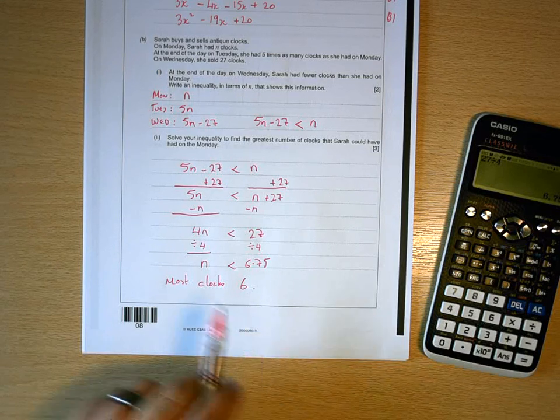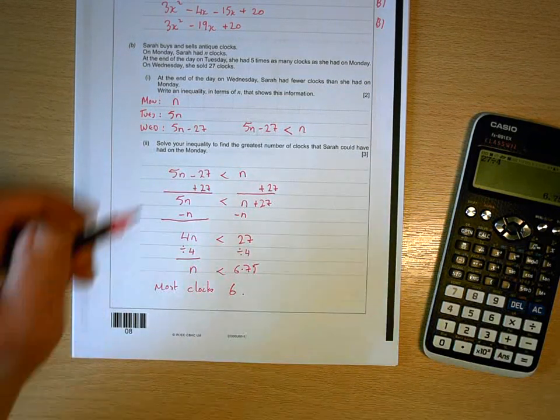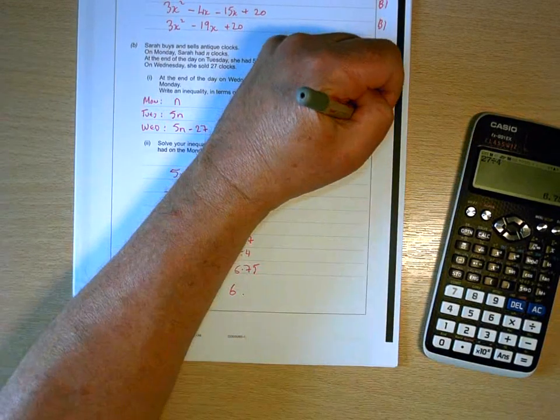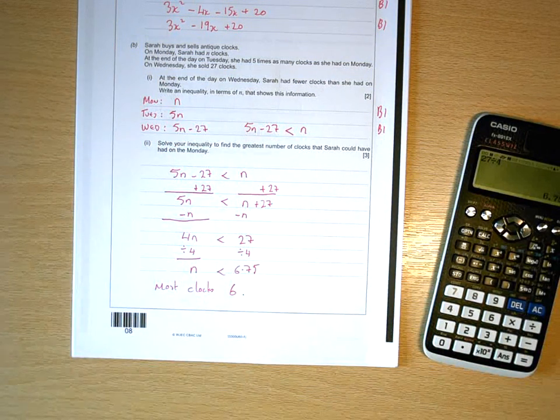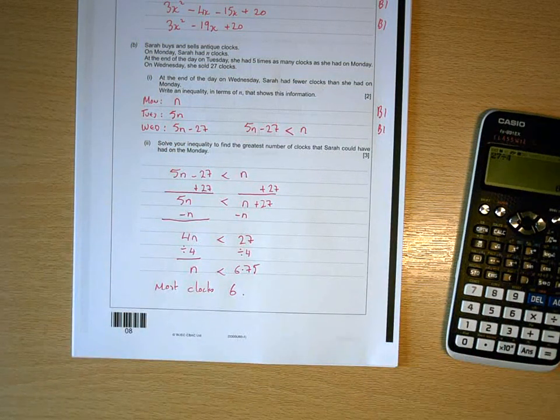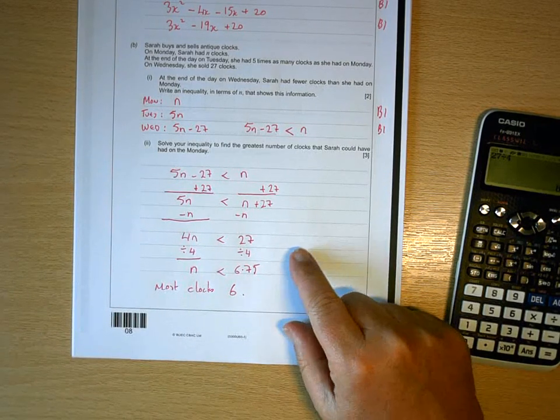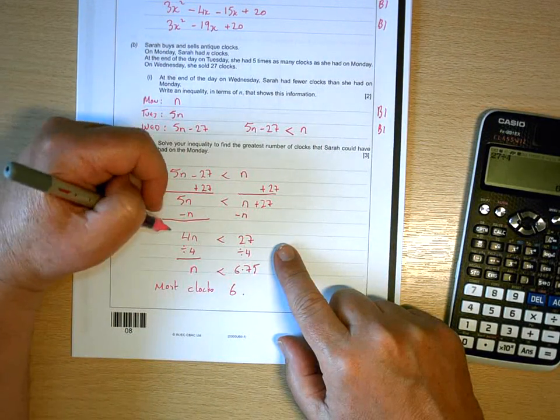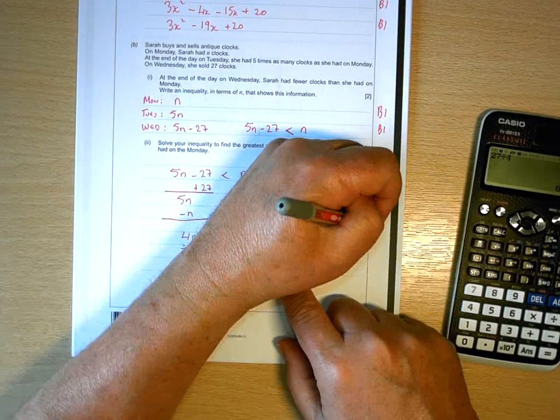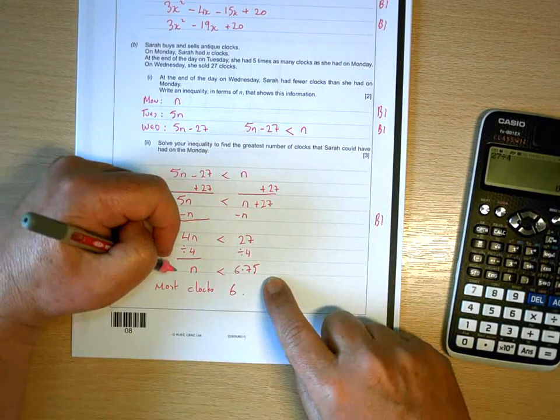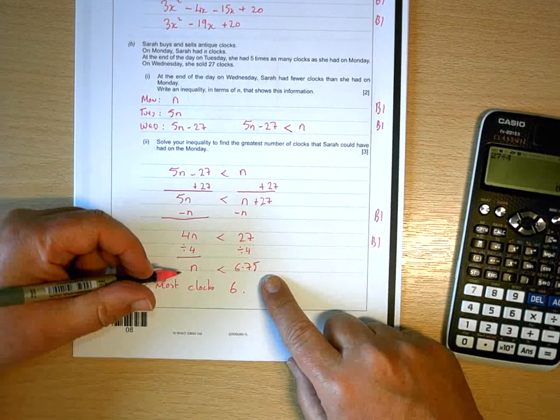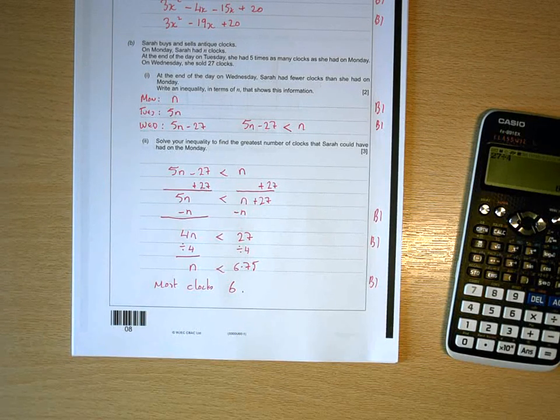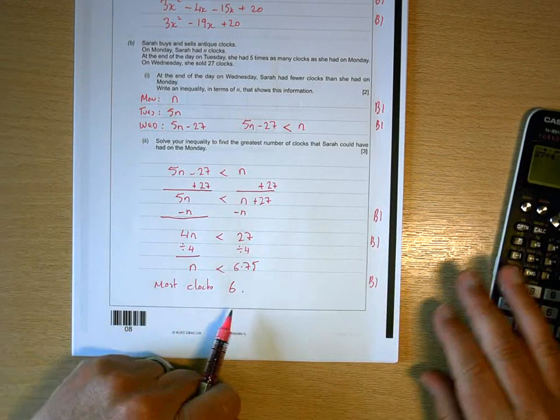Okay, so for that you would have 1 mark for getting the 5n minus 27, 1 mark for getting the inequality correct. For this one, there would be 2 marks for solving this, so there would be 1 mark for getting it down to 4n is less than 27, 1 mark for n is less than 6 3/4, and 1 mark for correctly finding the nearest integer, or the next lowest integer.